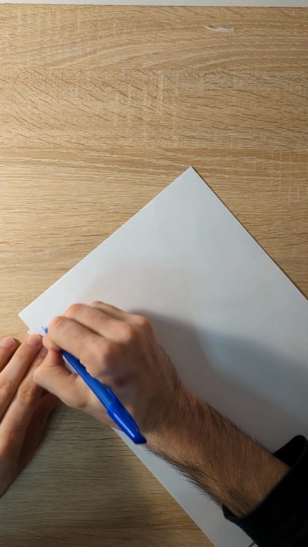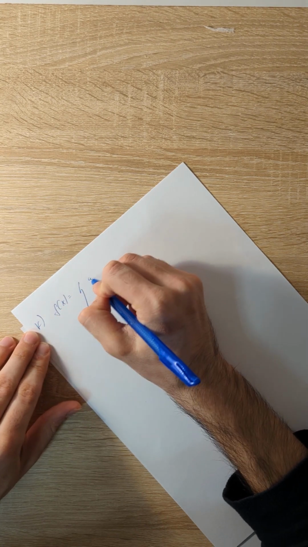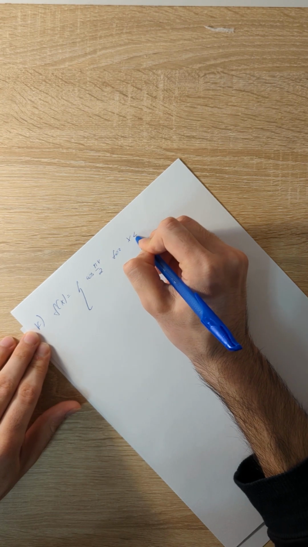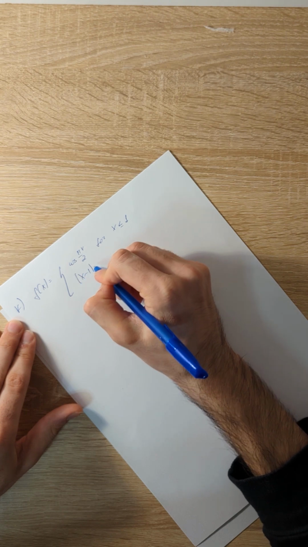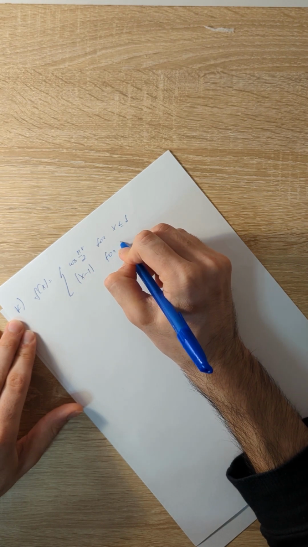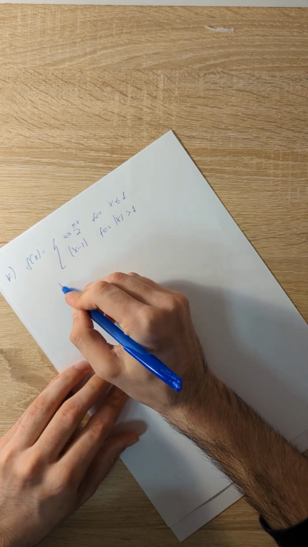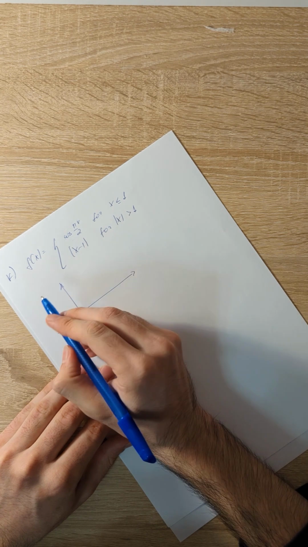And the last example, k, it's f(x) equals cosine of pi x over 2 for x less than or equal to 1, and x minus 1 for x greater than 1. So if we graph this, first we graph the cosine function.